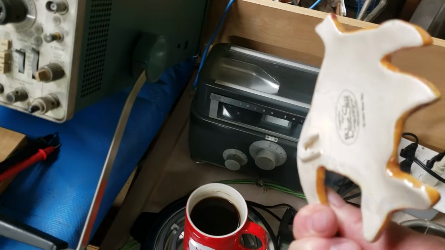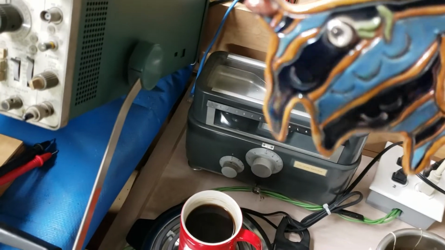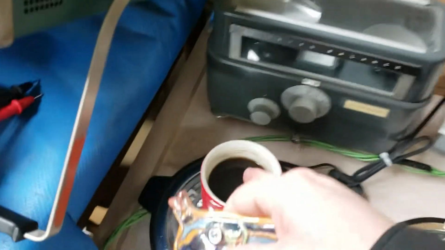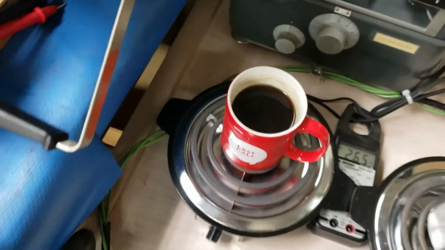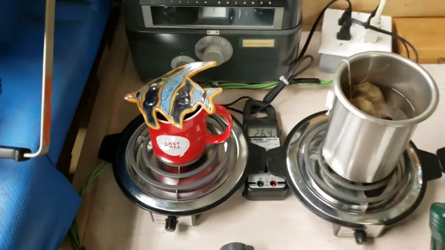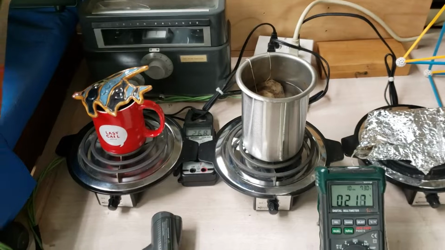I can pick it up. No problem. Yeah, and it's relatively cool. It's the steam that's heating it from the coffee. Interesting. Now we have perfect resonant cooking.